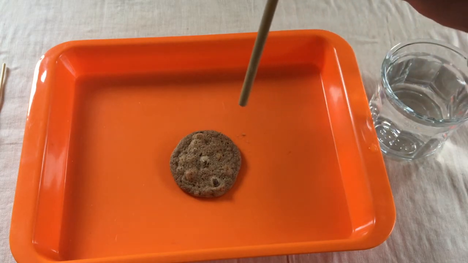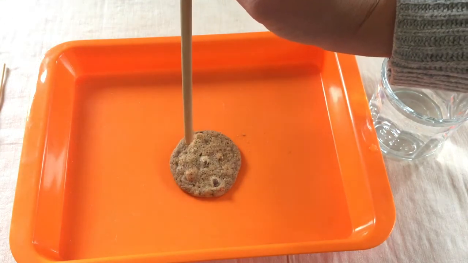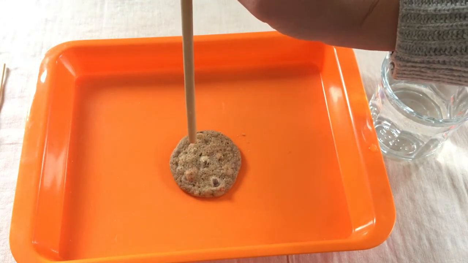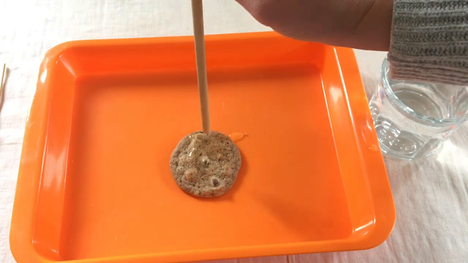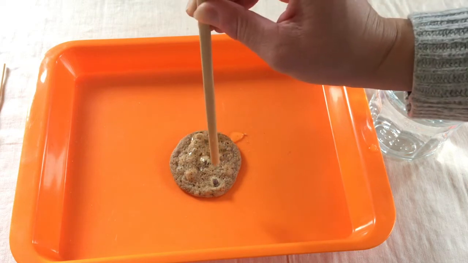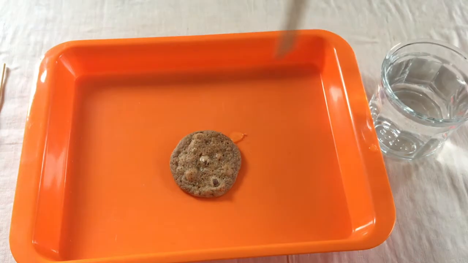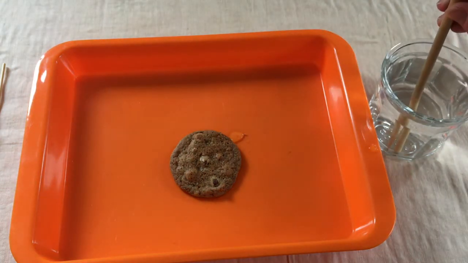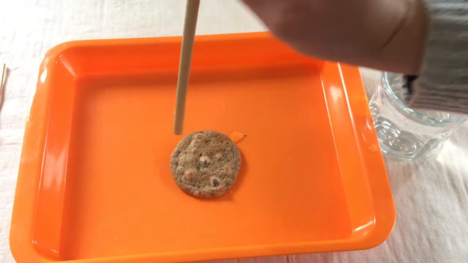Once you have that water in your straw, come over your cookie and release a little bit of water. I'm just going to shake my straw, and then there was a bit of a gush of water. A little water comes out of this straw. And then you could come over to your cup, fill your straw with a little bit more water, and drip it over your land.